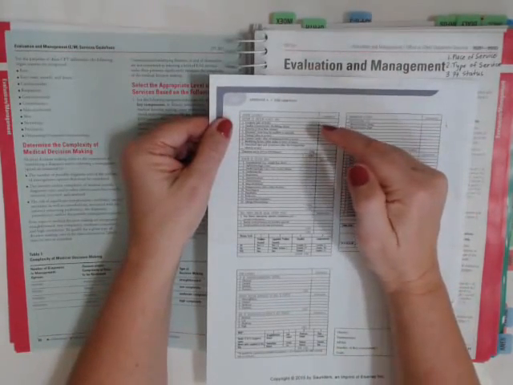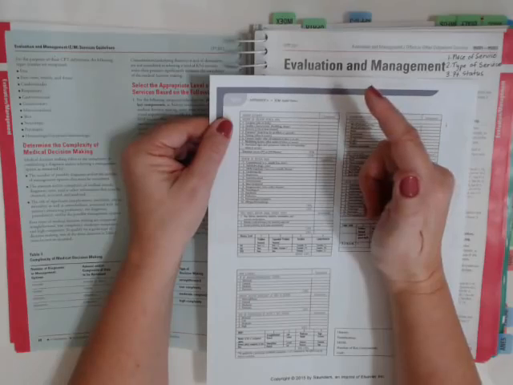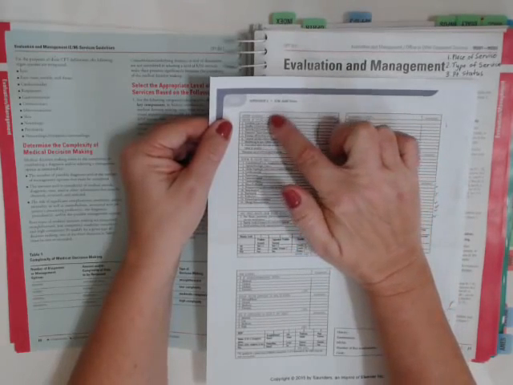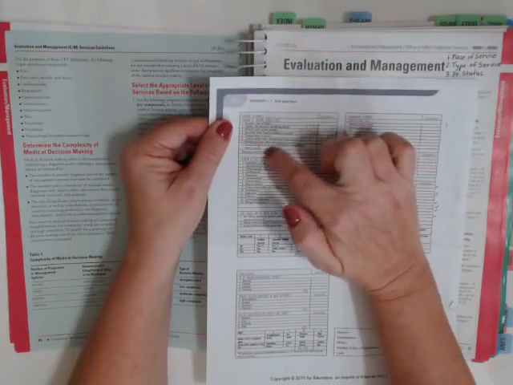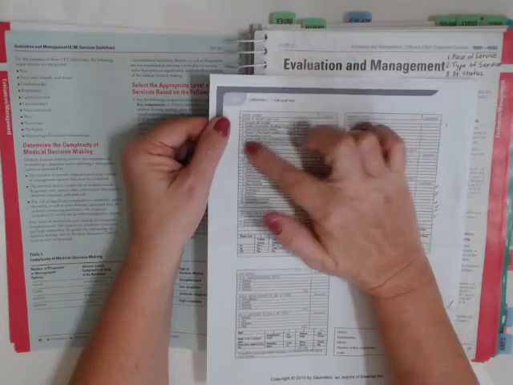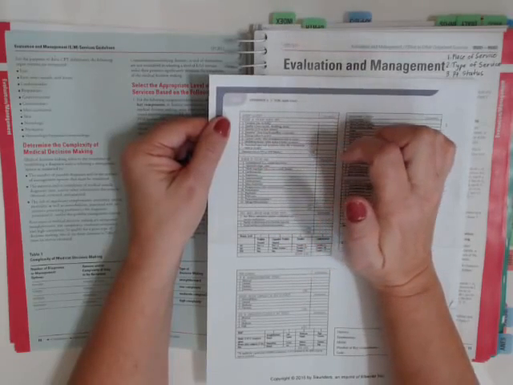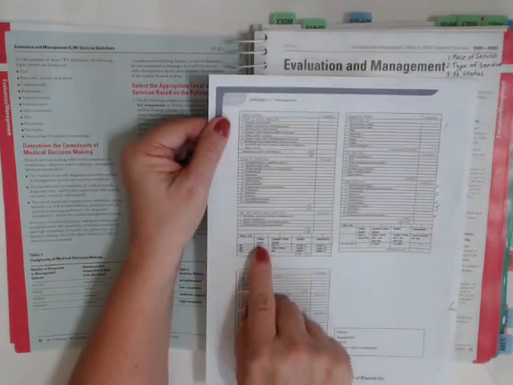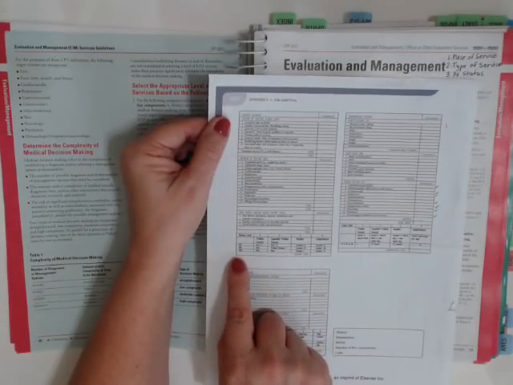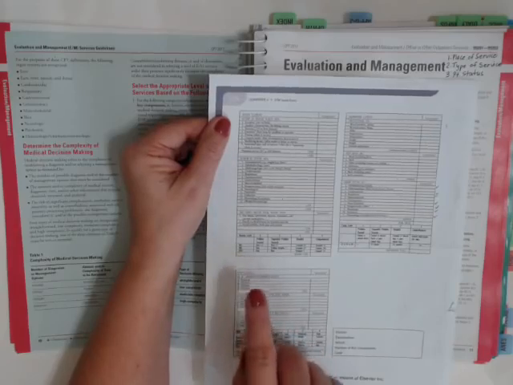Remember when I said you always have to have a chief complaint or a history of present illness? Here it is. And there are different pieces of information that you can pull out to then get you your history of present illness level. Down here, you see your history of present illness, review of systems, and past, family, and social history.